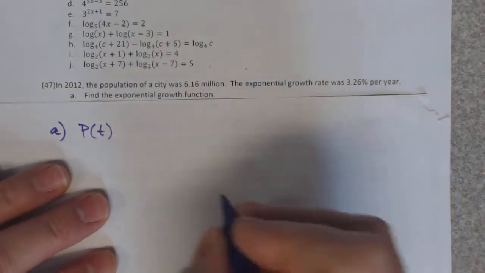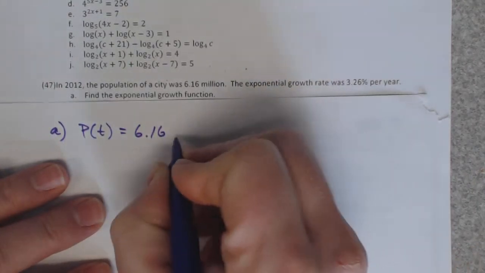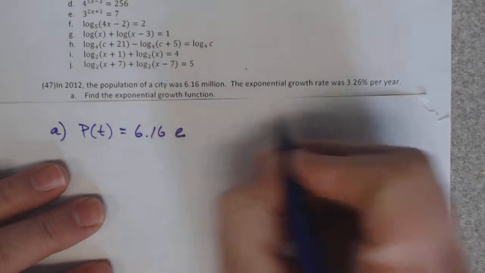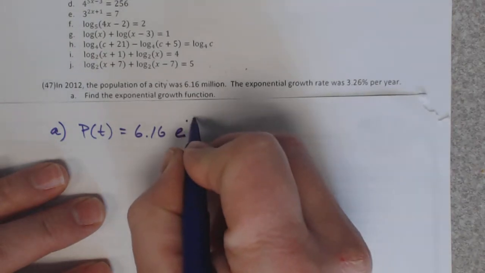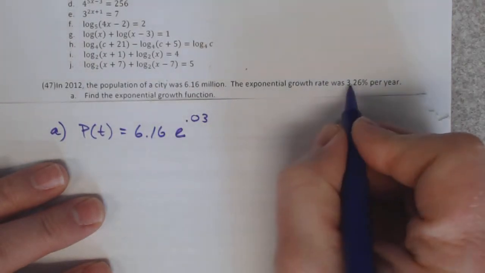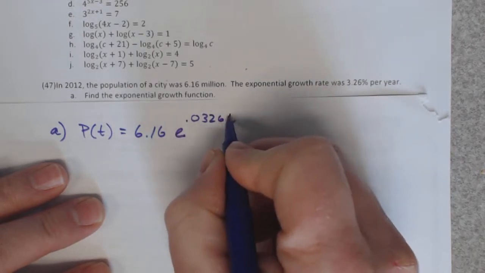Population given time, that would be 6.16 e, and my percentage is 3.26% per year. I'm going to convert that to a decimal, 0.0326. You move the decimal place 2 spots, and then t is time.